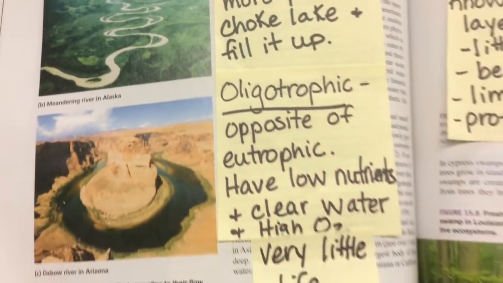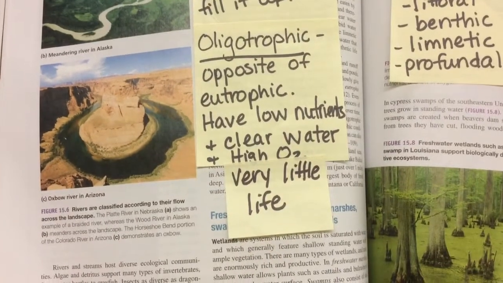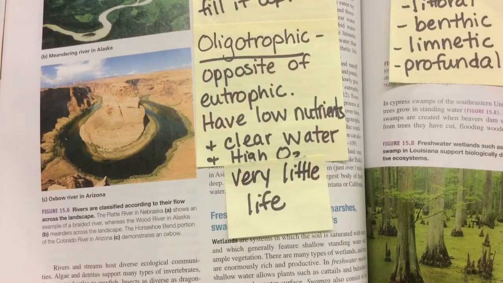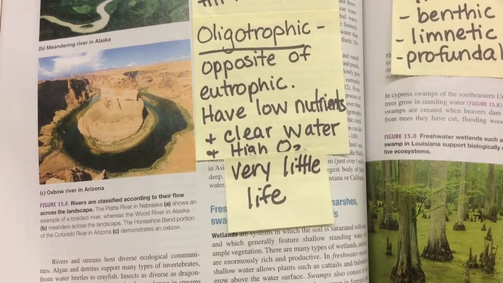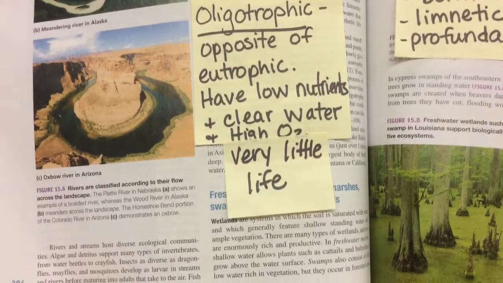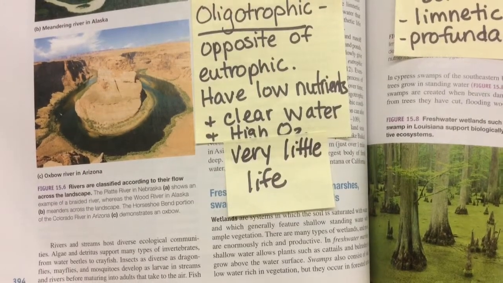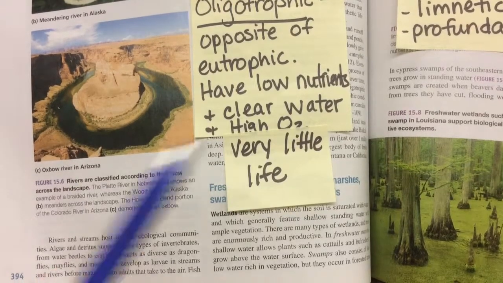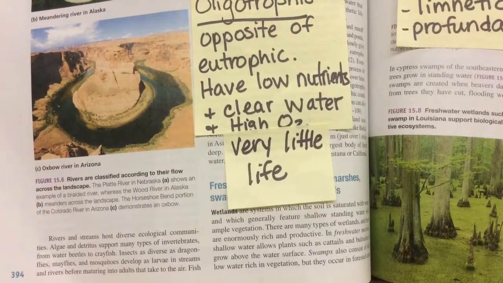You need to know the definition of oligotrophic, which is the opposite of eutrophic. So an oligotrophic lake looks beautiful. It's crystal clear. It looks so pretty, but it's actually devoid of life because they don't have nutrients, therefore not enough plankton or plants. They have high oxygen, but very little life.